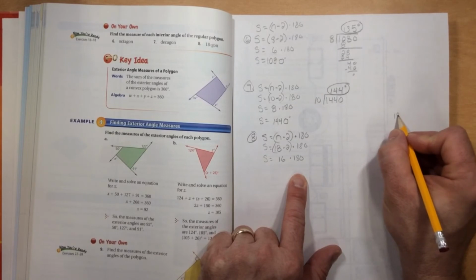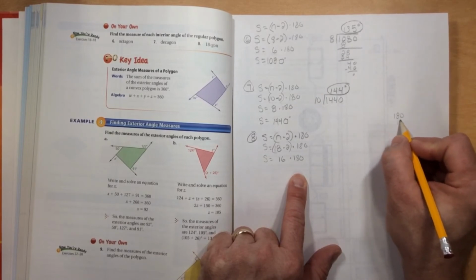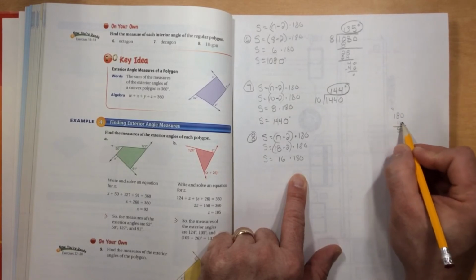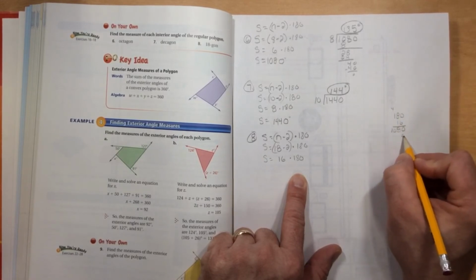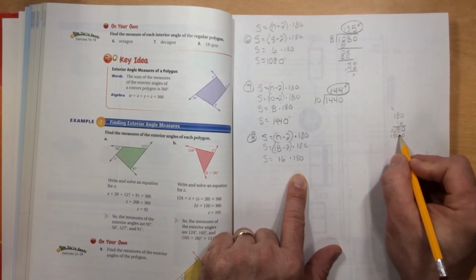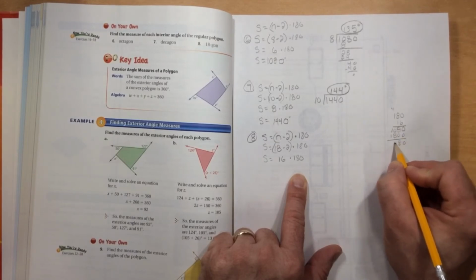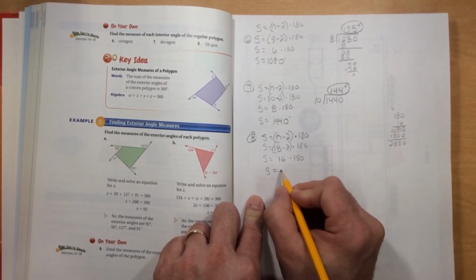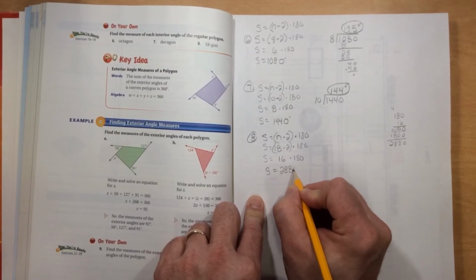So, 180 times 16. 6 times 0 is 0, 6 times 8 is 48, and so on, which gives 2,880. So the sum of all of the angles will be 2,880.